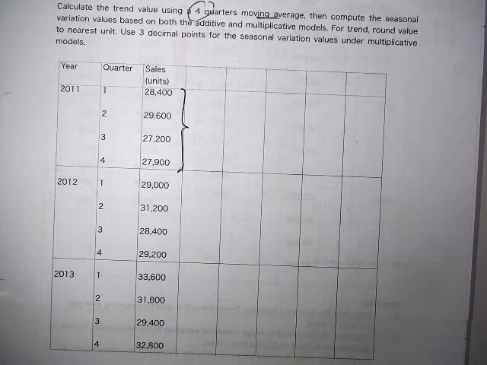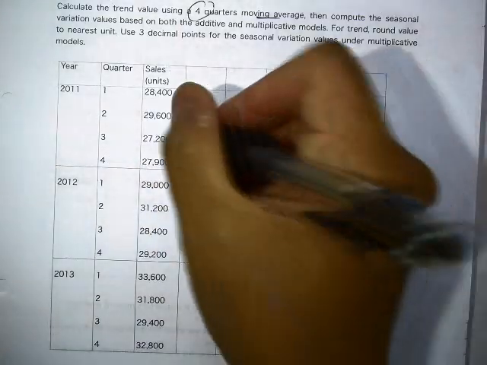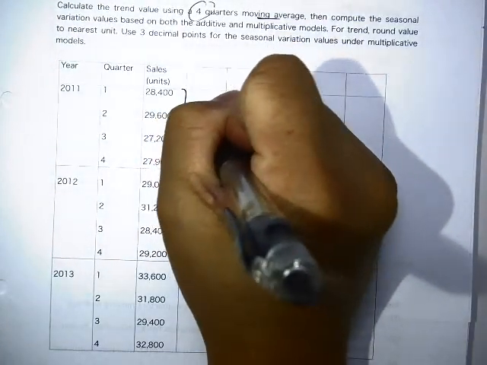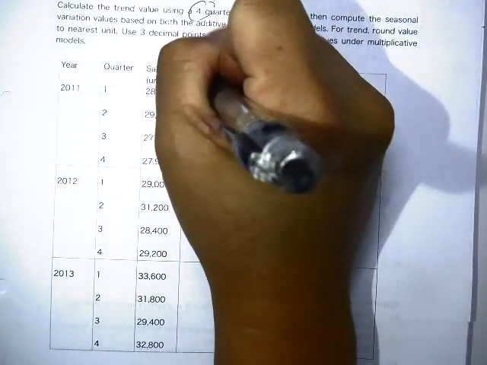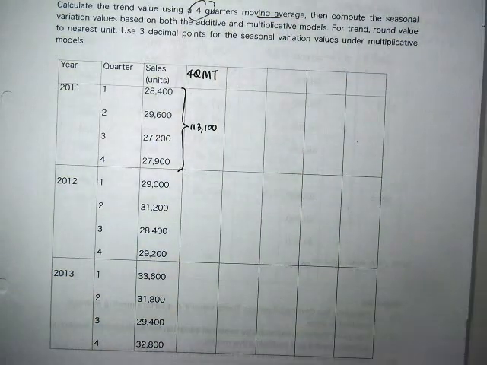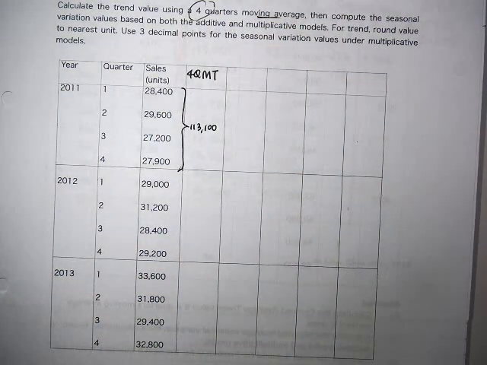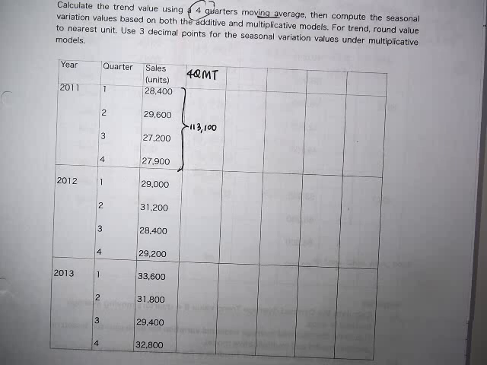So if you put that as a middle, now imagine if I add up all the 4 quarter. This is my 4-quarter moving total. Okay.